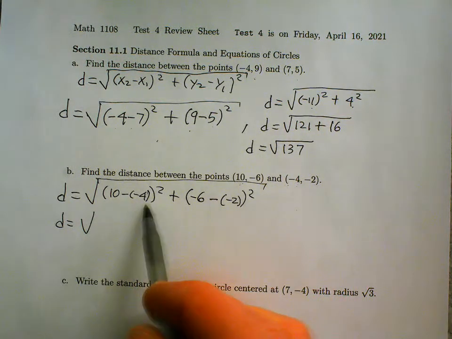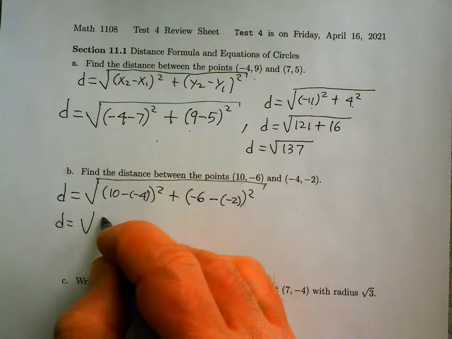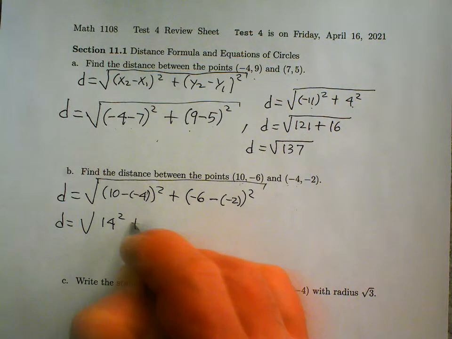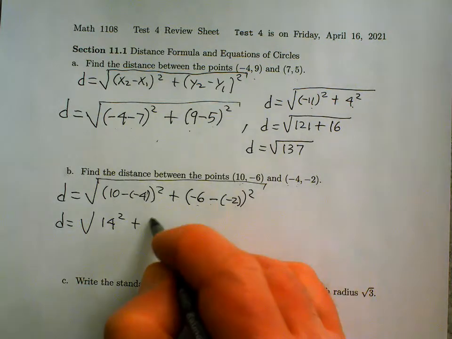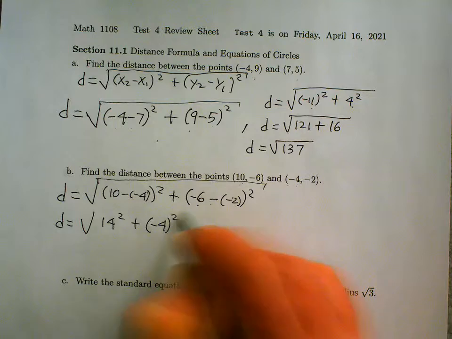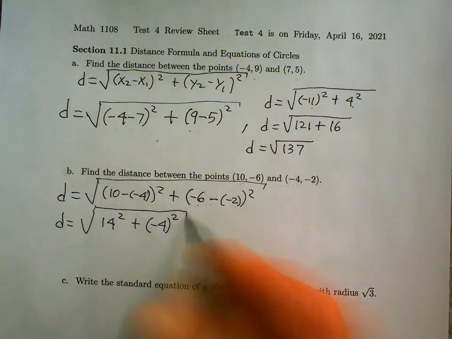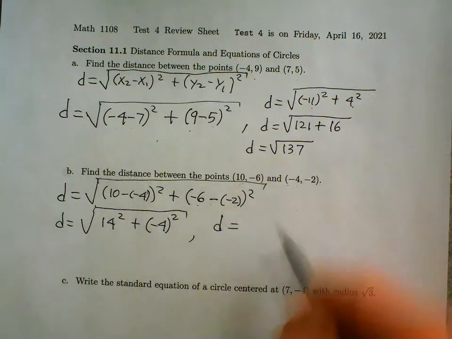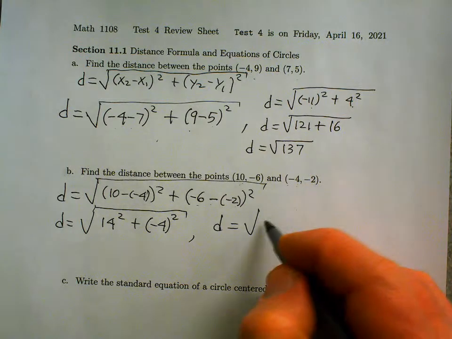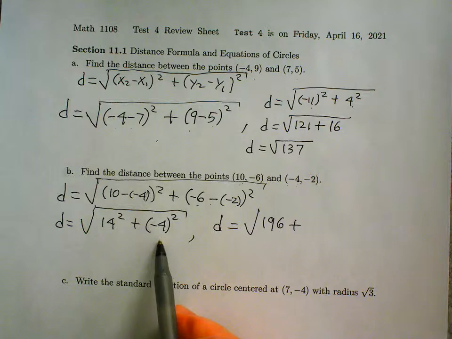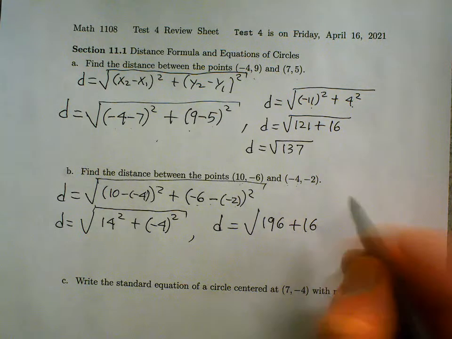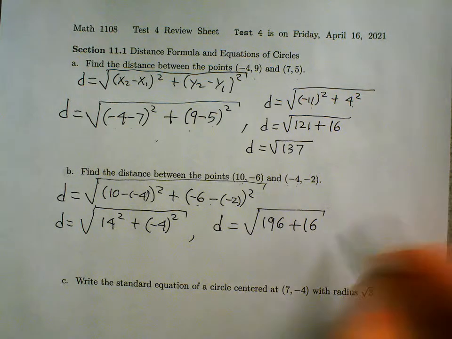10 minus negative 4 is 10 plus 4, so we get 14 squared. Negative 6 minus negative 2 is negative 6 plus 2, which is negative 4, so we have negative 4 squared. 14 squared is 196, plus 16, since negative 4 squared is 16.